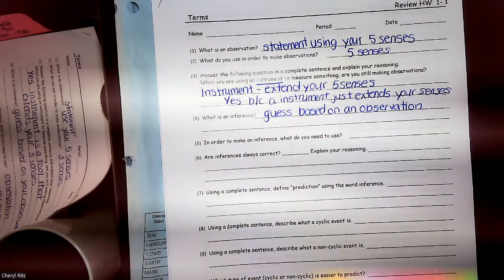So it can't just be something random. You can't just say, it's hot outside. You could notice that a whole bunch of you are wearing shorts. And then you could say it's hot outside.